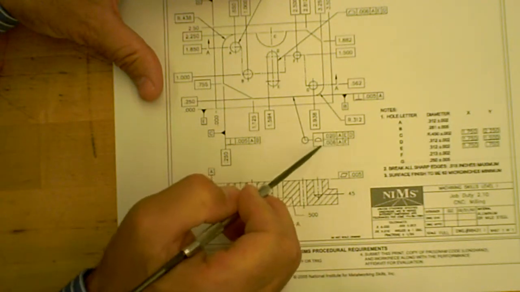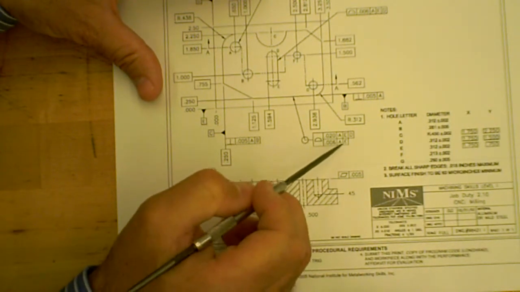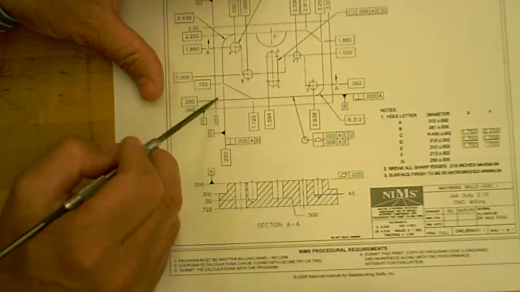But if I look at this bottom one here, this only has reference to A and E, which means that we no longer use D, which is this surface here, to lock it down.